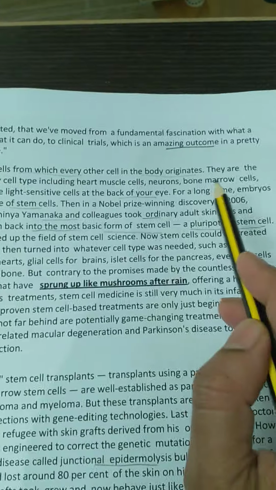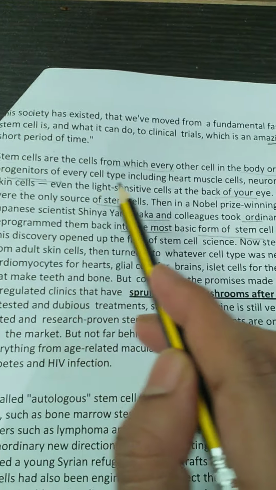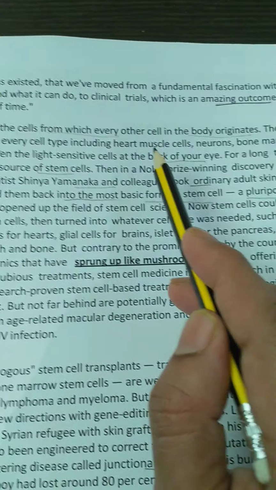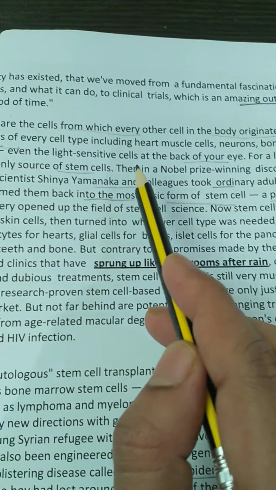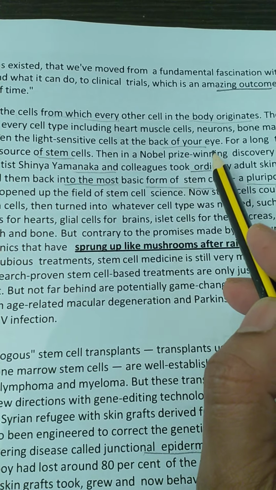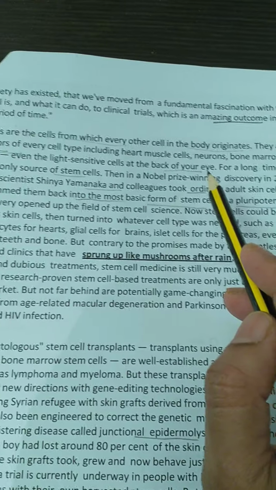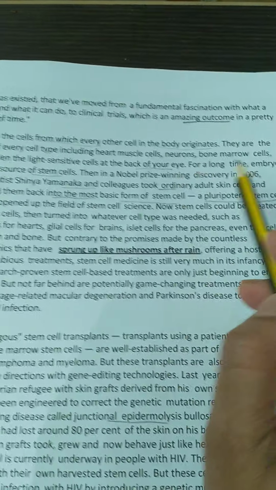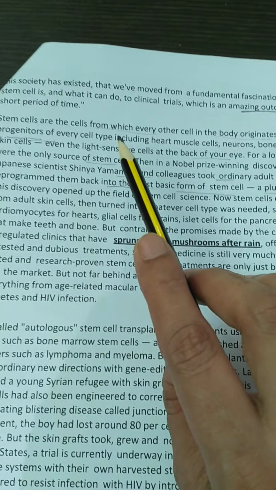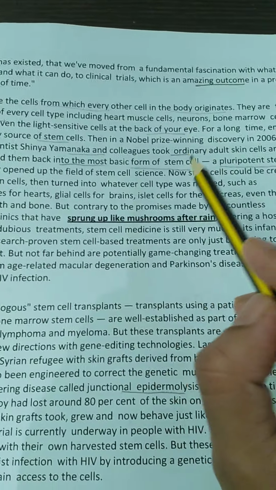So just go back. They are the progenitors of every cell type, including heart muscle cells, neurons, bone marrow cells, and skin cells, even the light sensitive cell at the back of your eye. So they are the progenitors. So it is mentioning the stem cells.